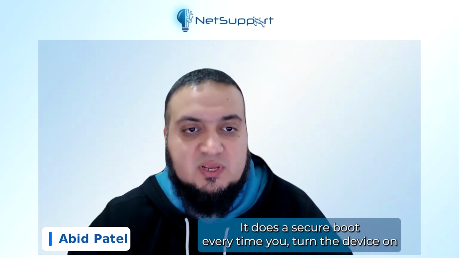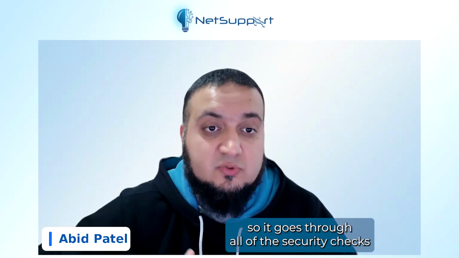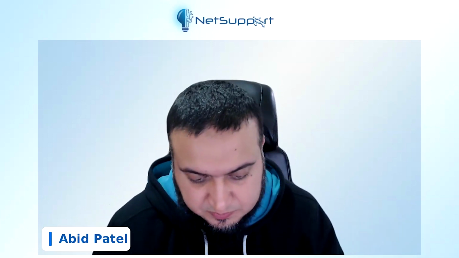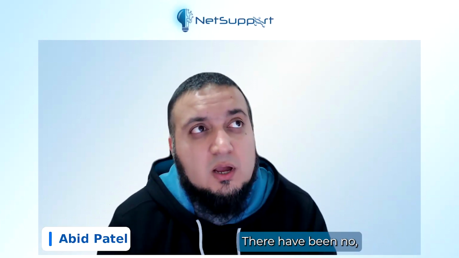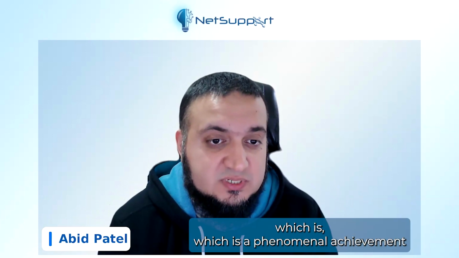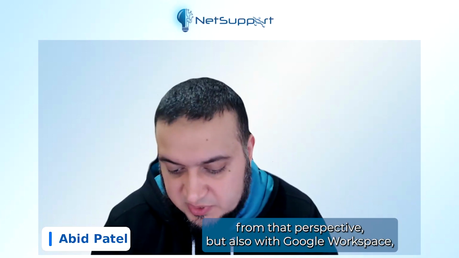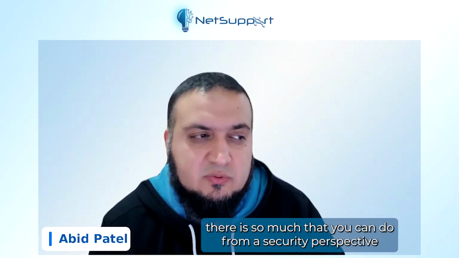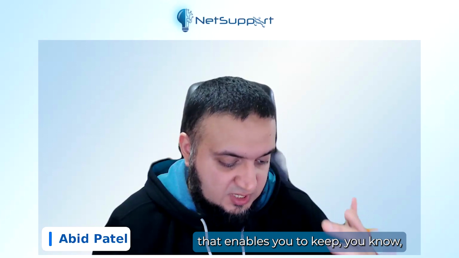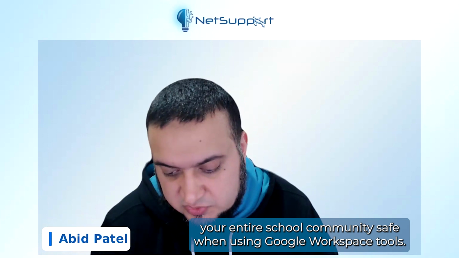It does a secure boot every time you turn the device on, so it goes through all of the security checks to make sure that there isn't anything wrong in place. There have been no recorded instances of ransomware attacks ever on Chrome OS, which is a phenomenal achievement from that perspective. But also with Google Workspace, there is so much that you can do from a security perspective that enables you to keep your entire school community safe when using Google Workspace tools.